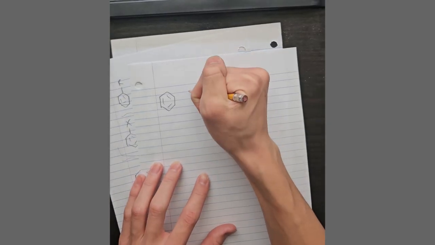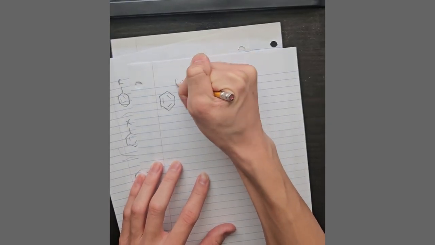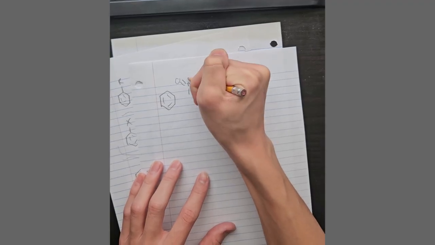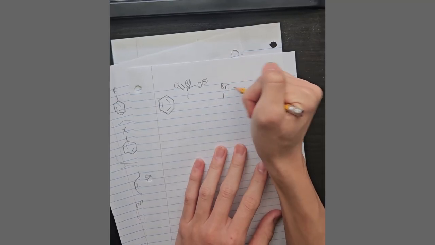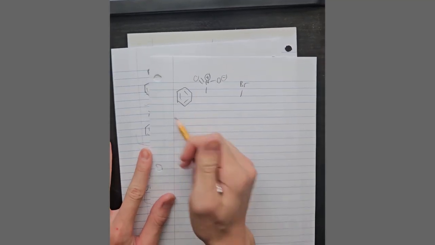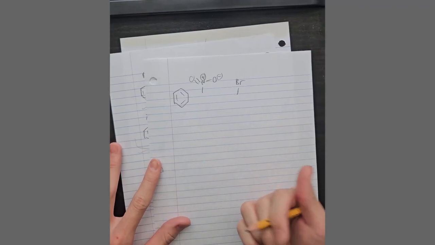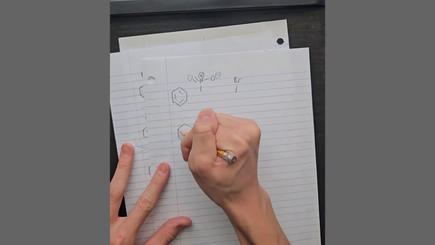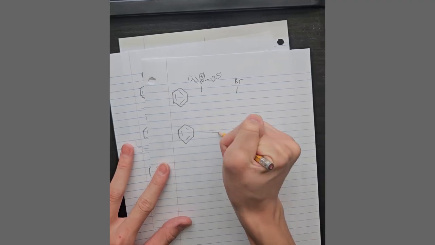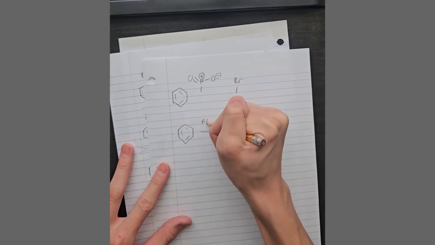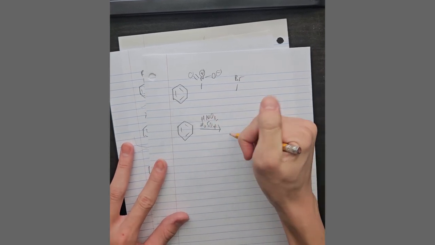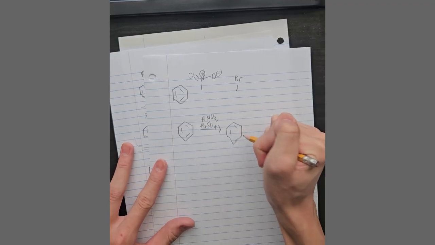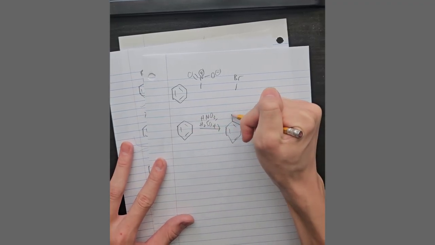So say we're adding a nitro group and a bromine to some starting material, say benzene. So based on what we do first, if we do the nitration first, that placement really doesn't matter because it's all the same all around.